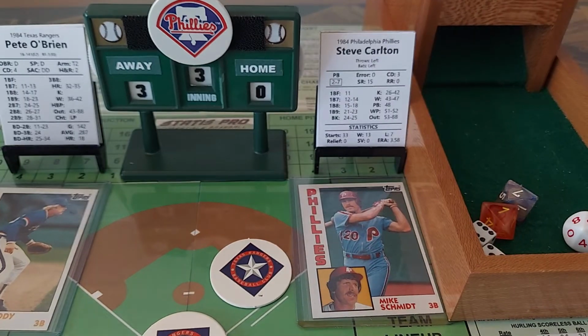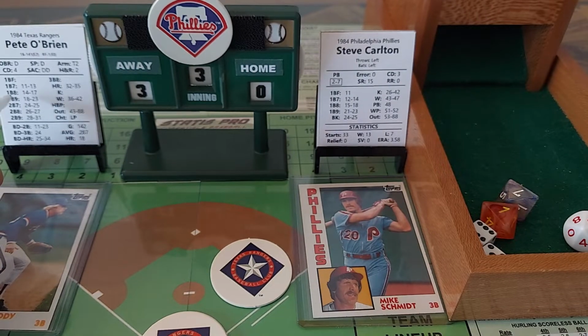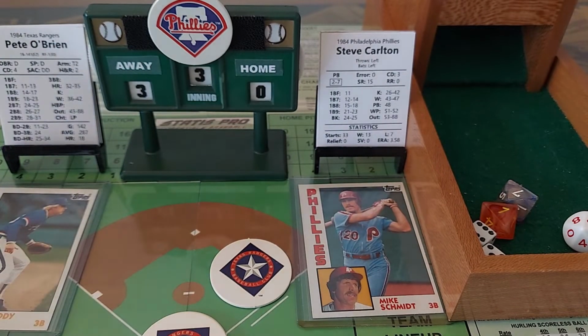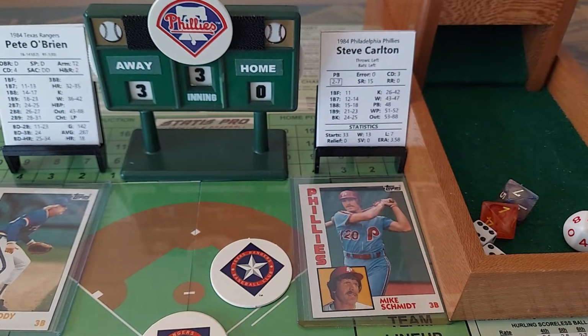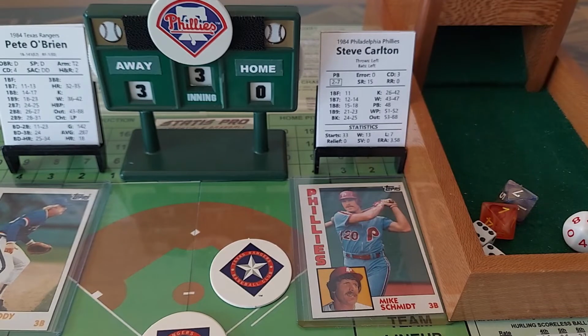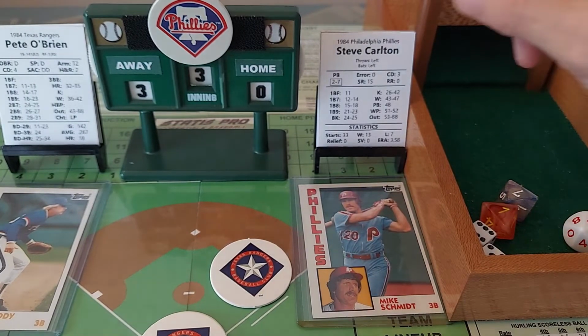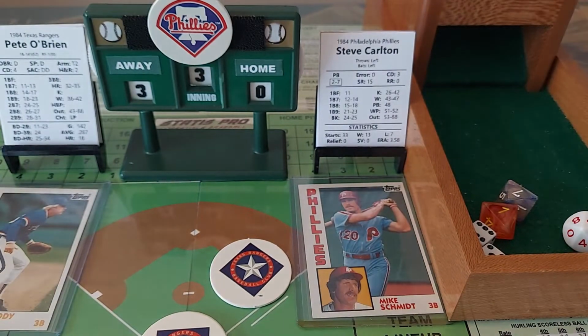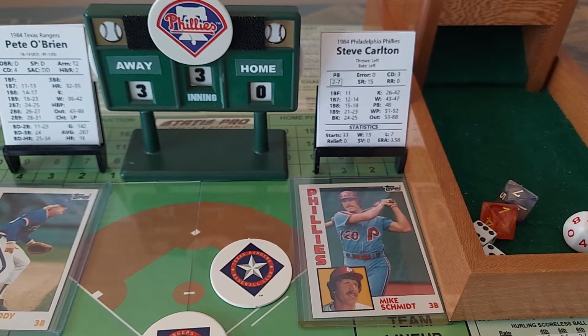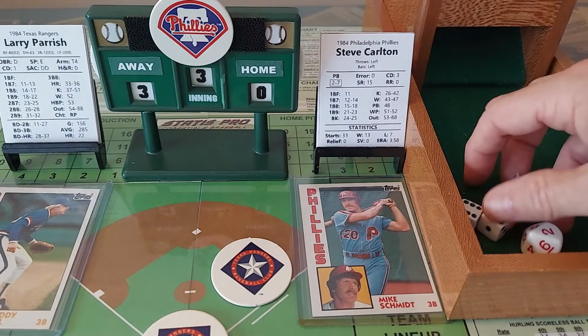11 off the batter card, and 17 is going to be a single to center field. No error. Bell holds at second. 2 on, nobody out. Here's Larry Parrish.